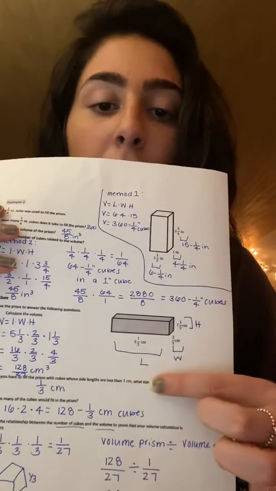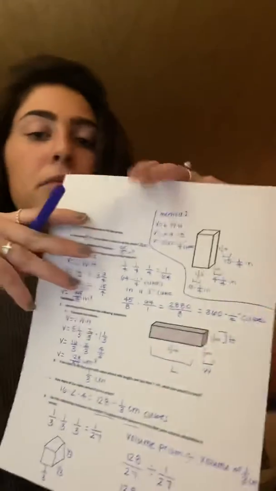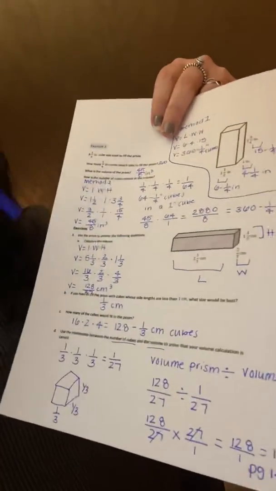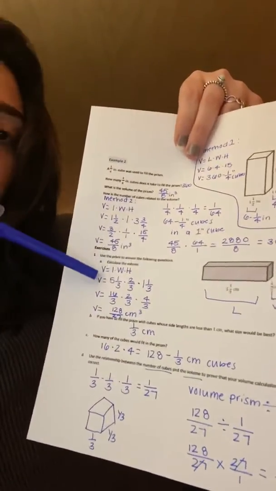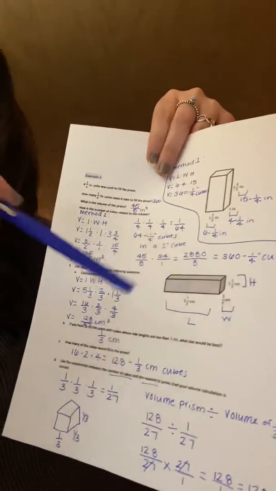So I put an L down here for length, W for width, and an H for height, just to keep my thoughts organized. And what I did here was I used my volume formula. So I have V equals length times width times height. And I plugged in these 3 numbers into my formula.